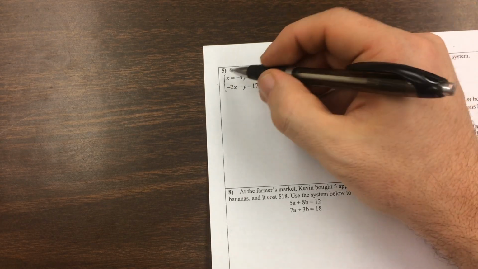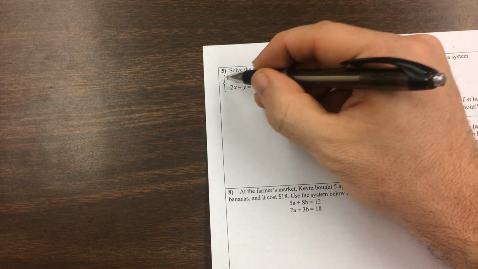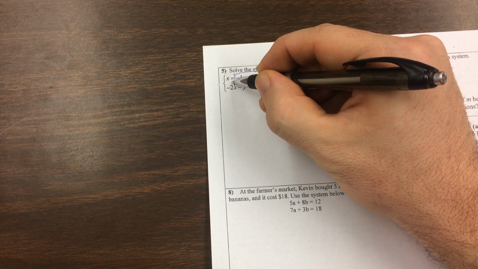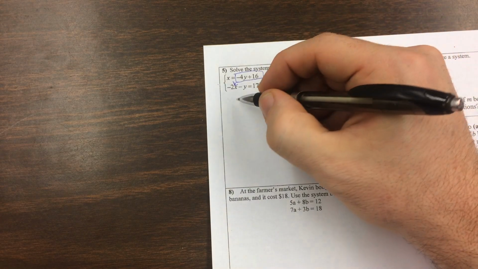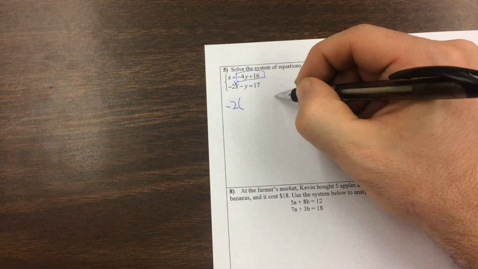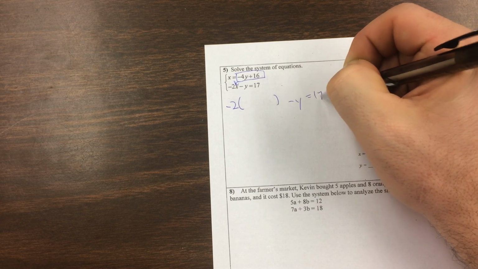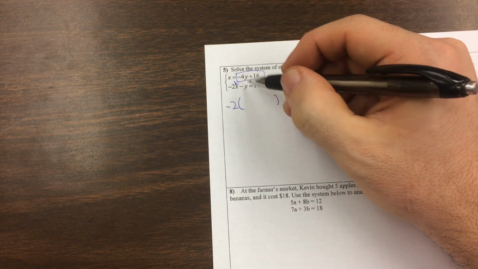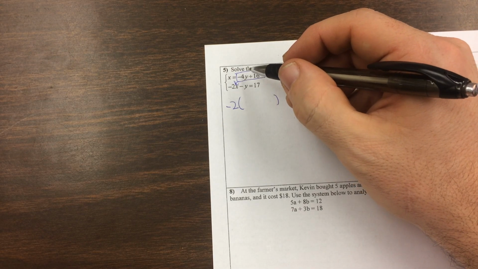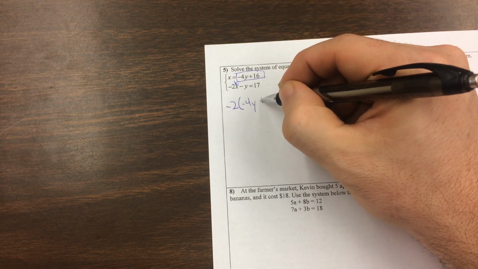So I could say, since x equals this, I can take what x is equal to, and put it in for where x is in the second equation. So that becomes -2 times the thing that x equals minus y equals 17. This becomes -2 times -4y plus 16.